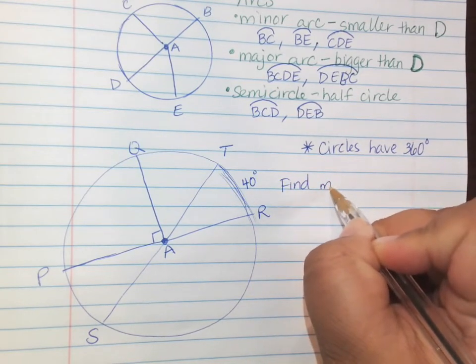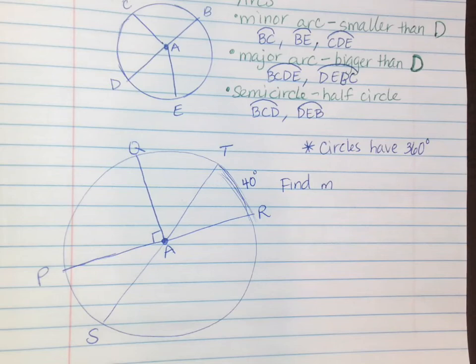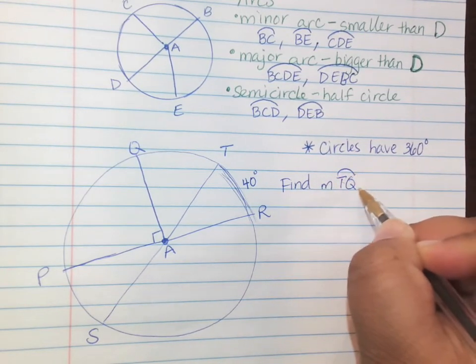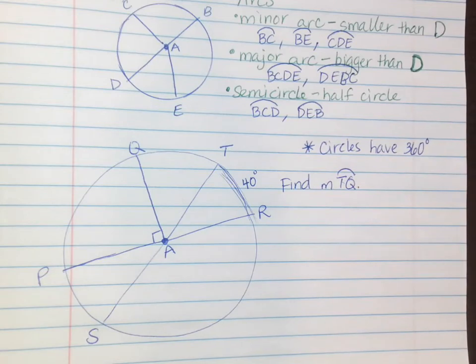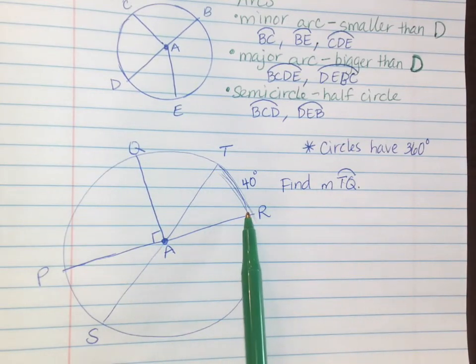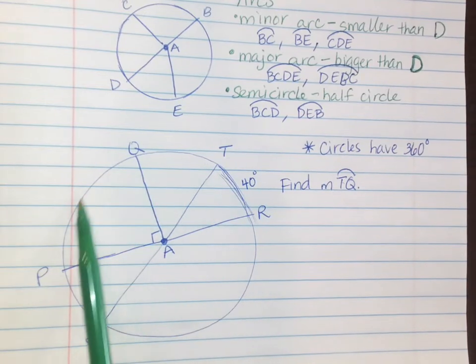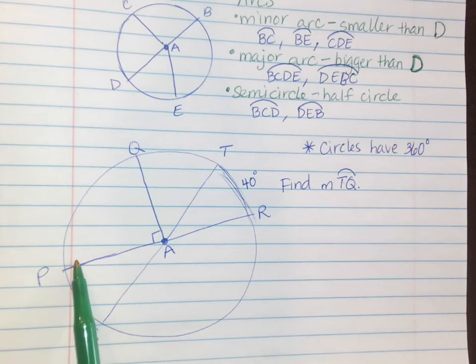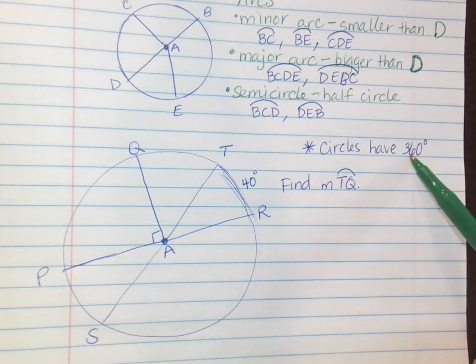And they want us to find the measure of, let's look at TQ. The arc TQ. Well, TQ is right here, this space. Well, we see a semicircle, right? From R, T, Q, P. And if semicircle is half a circle, half of 360 would be 180.